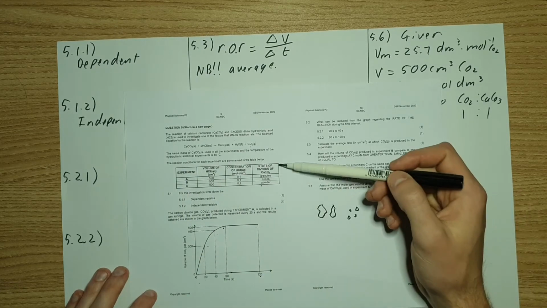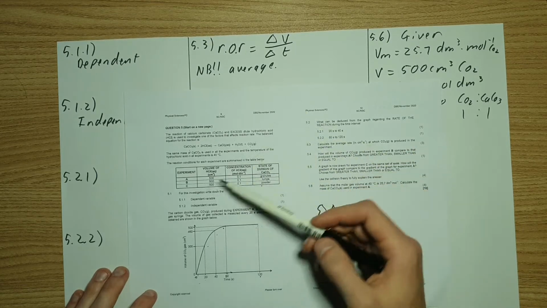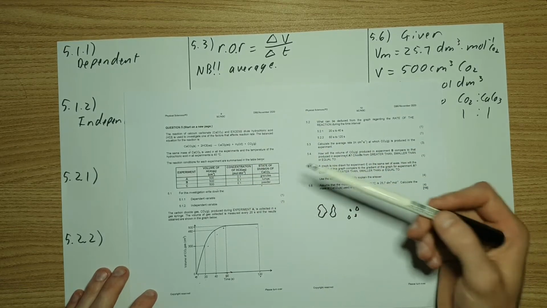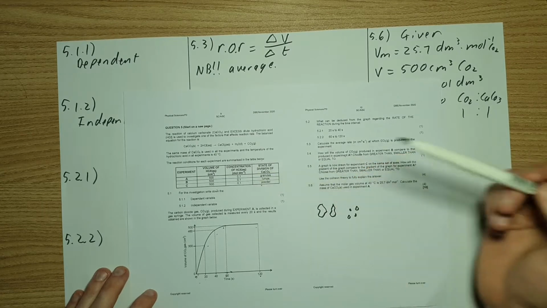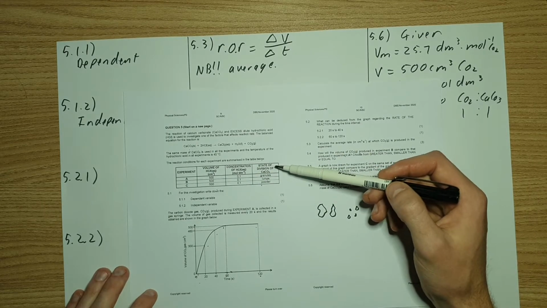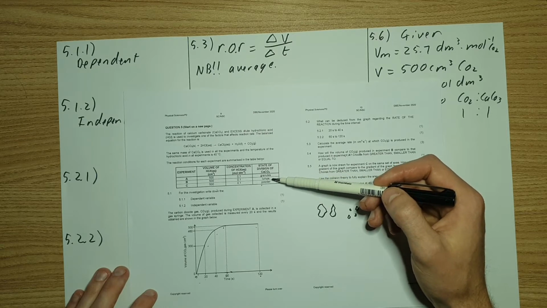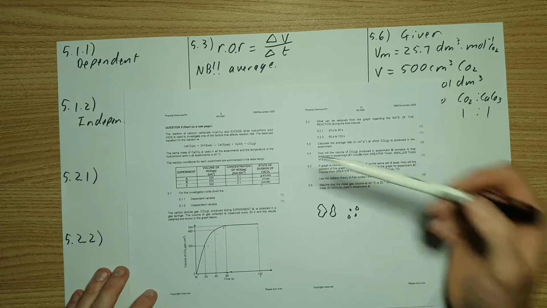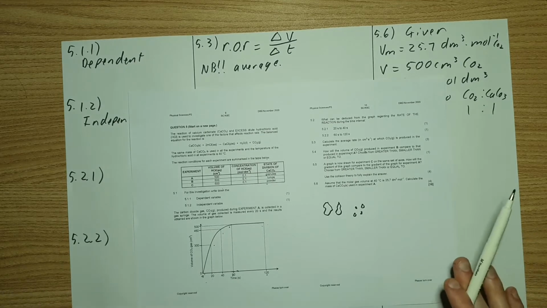Then they give us the following table down here. We can see the volume of HCl stays the same and the concentration stays the same. But then in state of division, we have granules, lumps, and powder. So those are three different things there, and that will come into play somewhere.